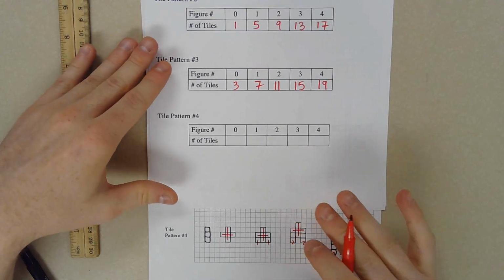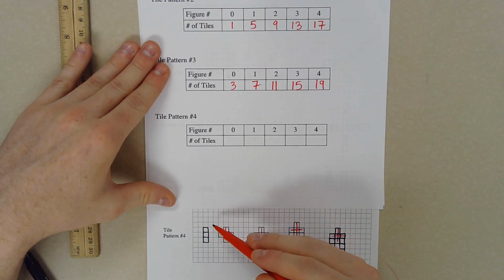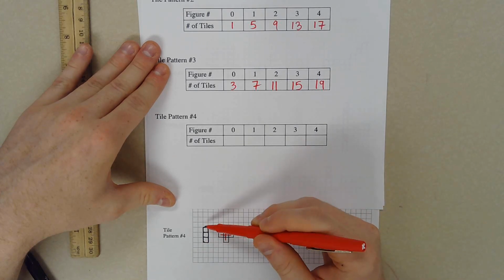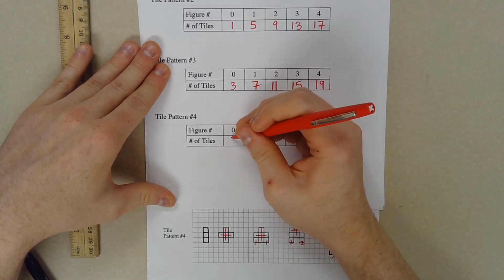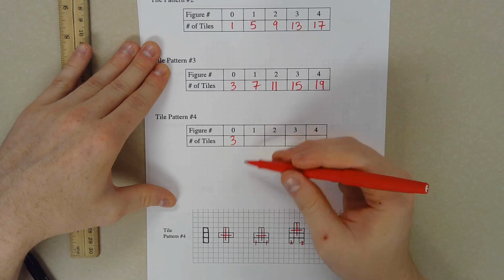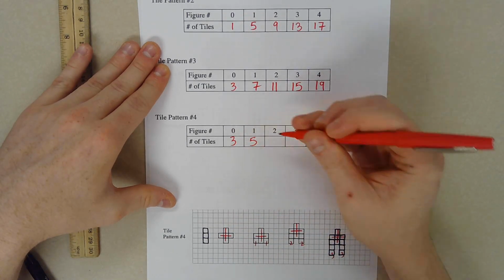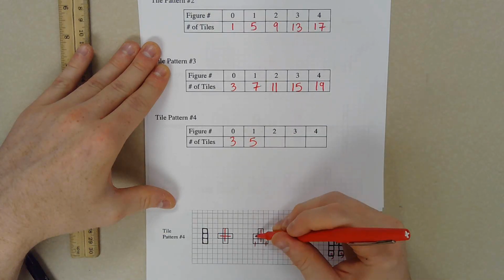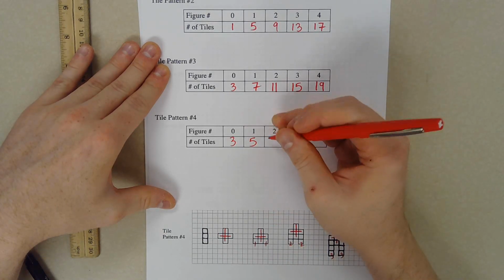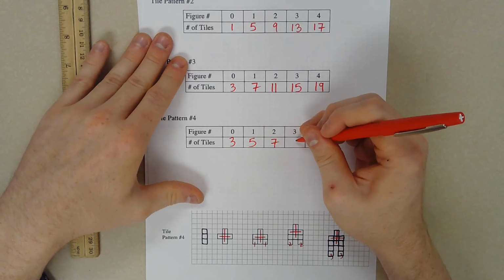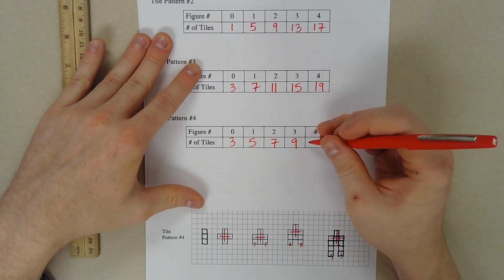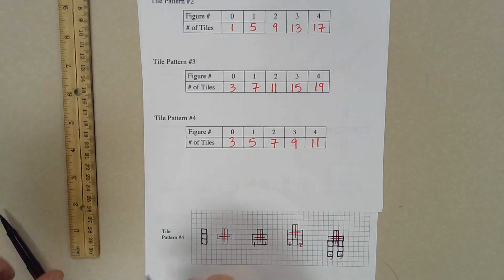And last but not least, in tile pattern 4, we have 3 in figure 0. In figure 1, there would be 3, 4, 5. In figure 2, there would be 2, 4, 6, 7. This one's changing it up and straying from that slope of 4. So it's changed by a slope of 2.